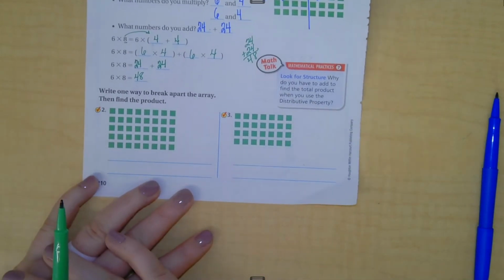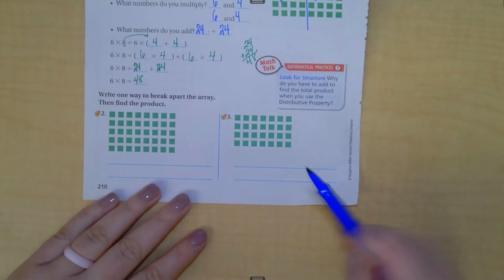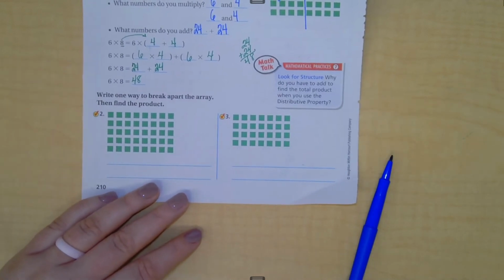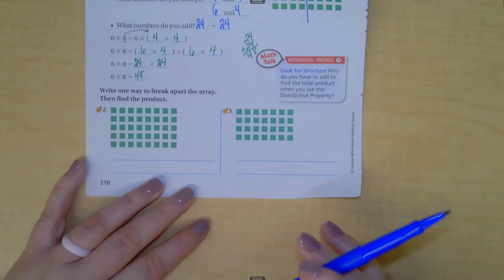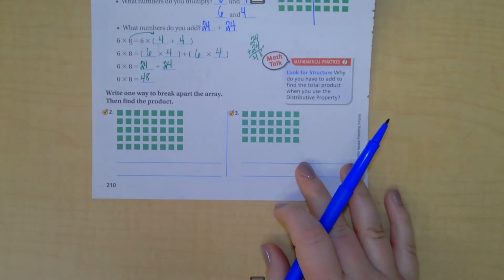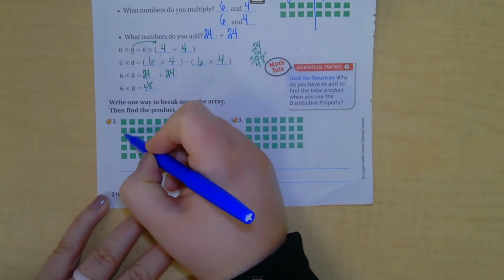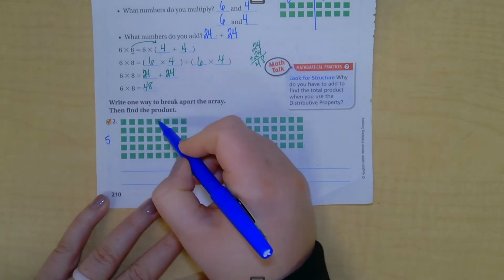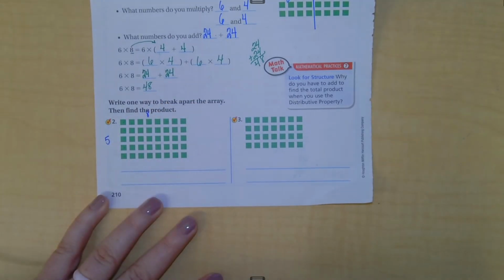All right, write one way to break apart the array, then find the product. Okay, again, like I said, there's multiple ways that you can break apart arrays. So you may be thinking of something different than what I'm thinking of, okay? But we're just going to go with what examples I have for you because I can't read your minds. So here we go. First thing I'm going to do is figure out what array I'm working with in the first place. So I have 1, 2, 3, 4, 5 rows. And I have 1, 2, 3, 4, 5, 6, 7, 8 in each row.